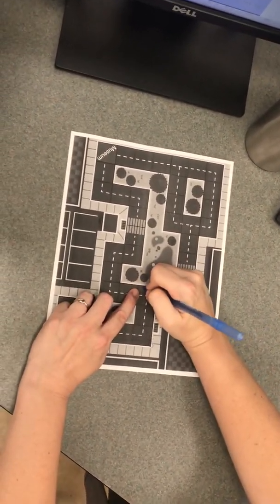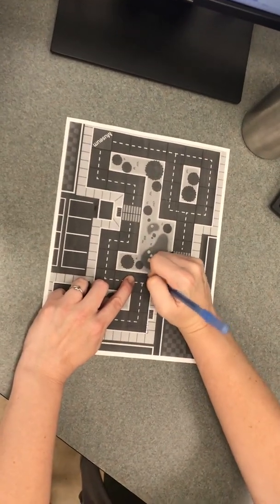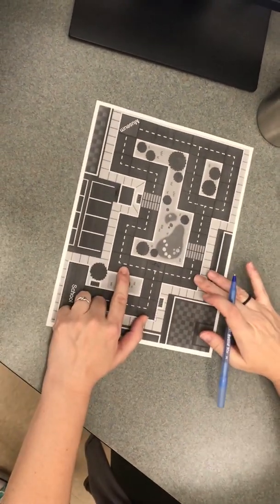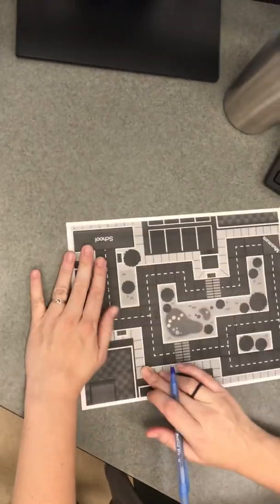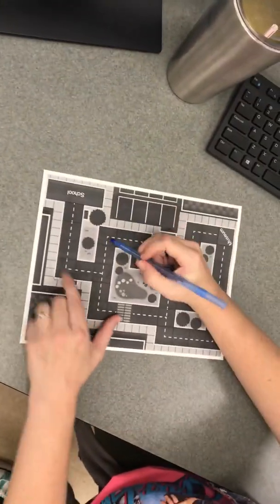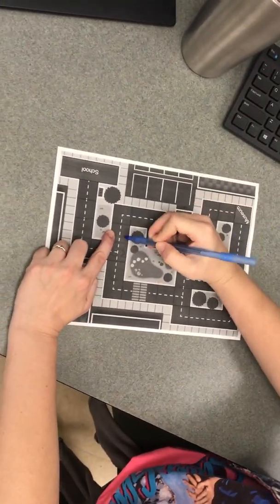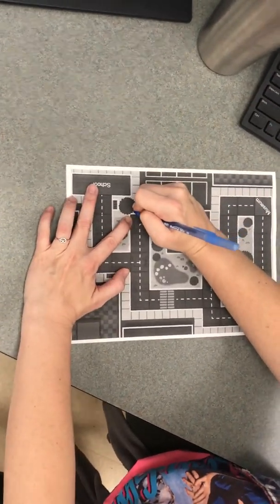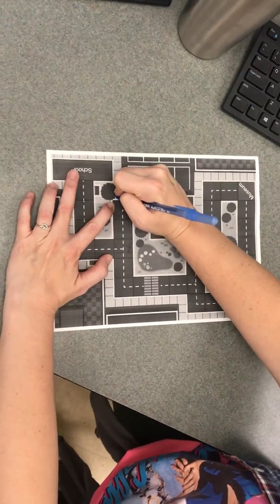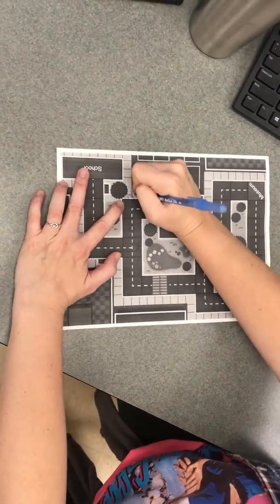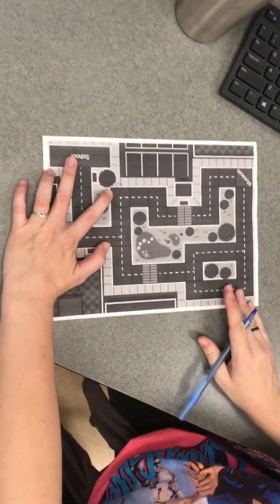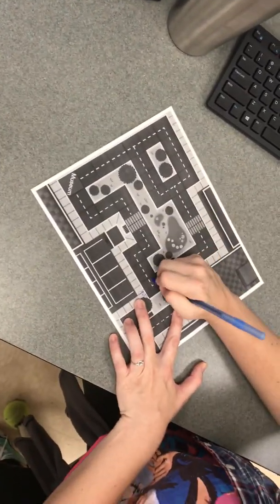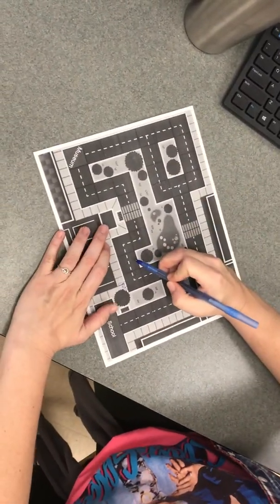2, and then we tell him to? Stop. All right, and then do we want him to turn left or right? Left. All right, so we tell him to turn left, and then we tell him to move how many spots? 2. All right, so 2, and then we tell him to do what? Oh, stop. All right, we got to tell him to stop, and then what way does he turn now? Right. Okay, so then we tell him to turn right, and then we tell him to move how many spaces?